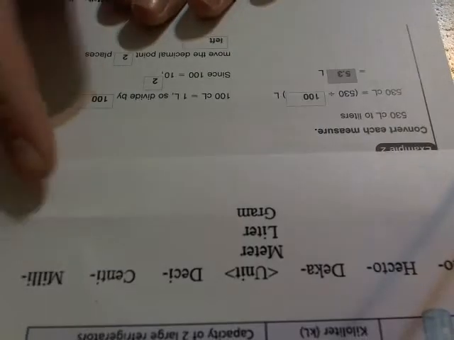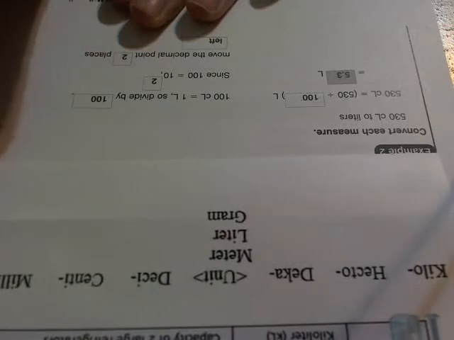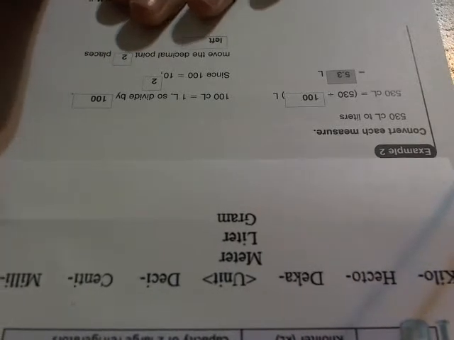Here is a list of the metric prefixes in order from biggest to smallest. Now, after each one of these, of course, we would append whatever measure we're talking about: meter, liter, or gram.